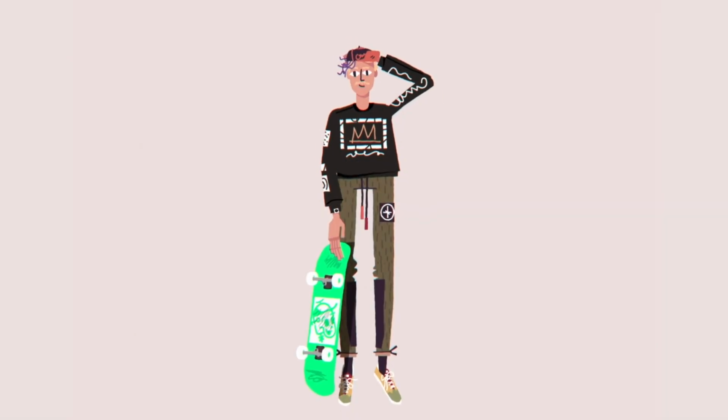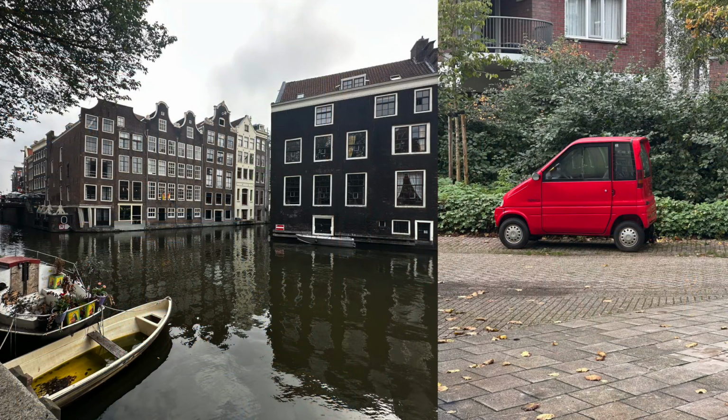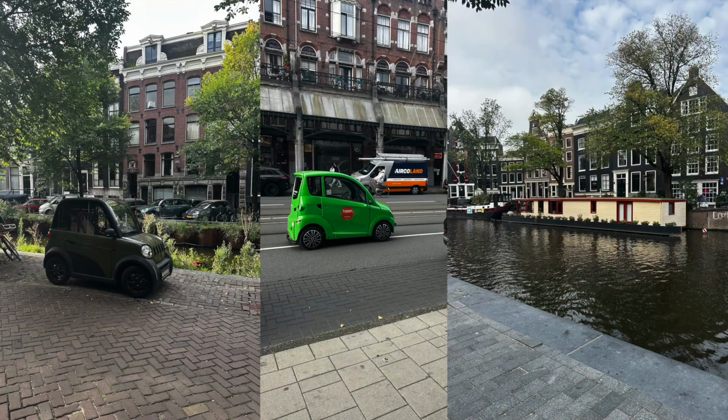I'm a freelance illustrator. I'm going to walk you through my process of how I created this goofy little character in his new mini truck that was inspired by a trip to Amsterdam. I am working on a Wacom Cintiq Pro, and I'll be working in Photoshop and Illustrator.